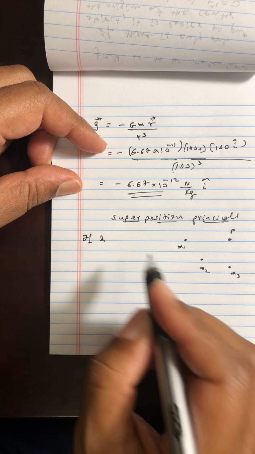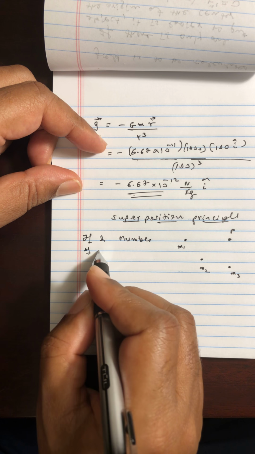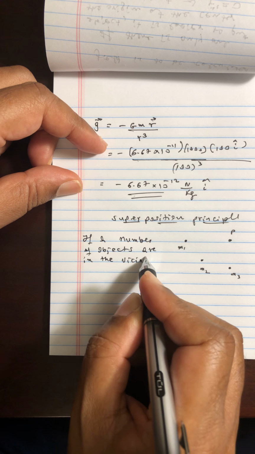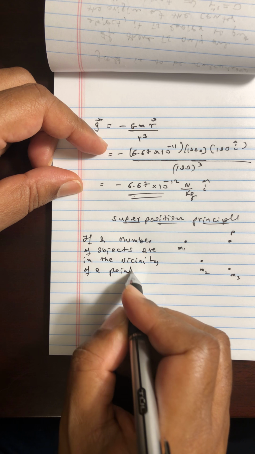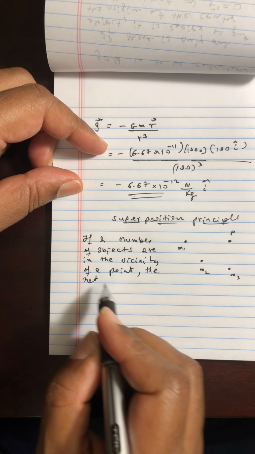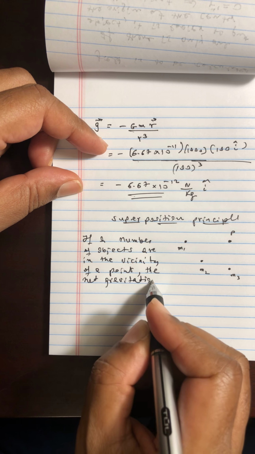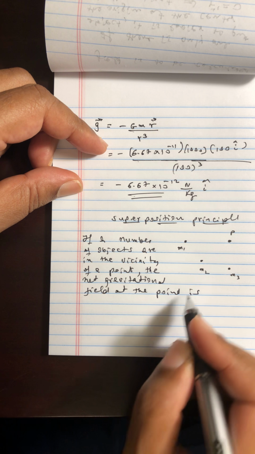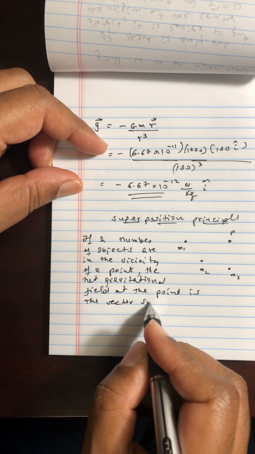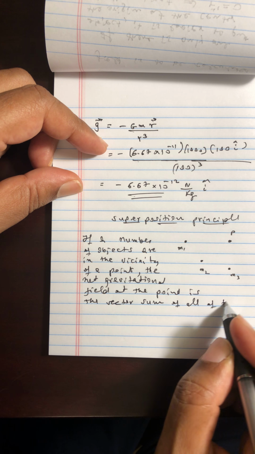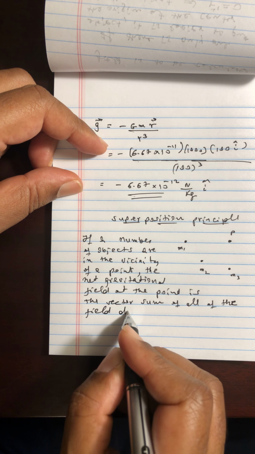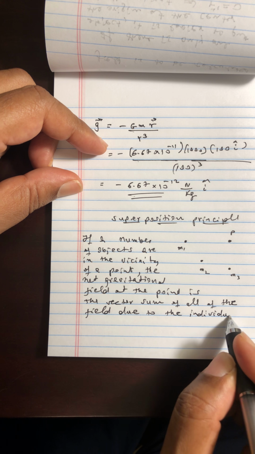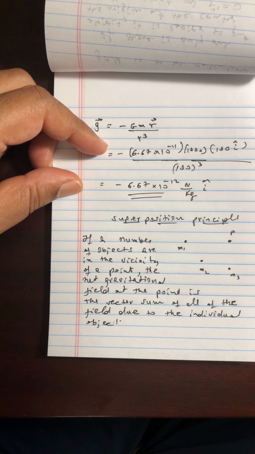If a number of objects are in the vicinity of a point, the net gravitational field at the point is the vector sum of all of the fields due to the individual objects or masses, okay?